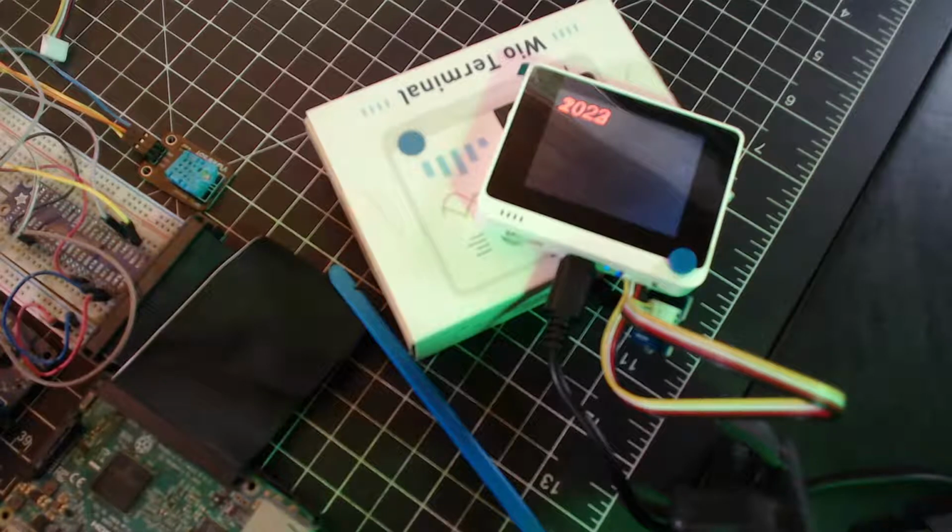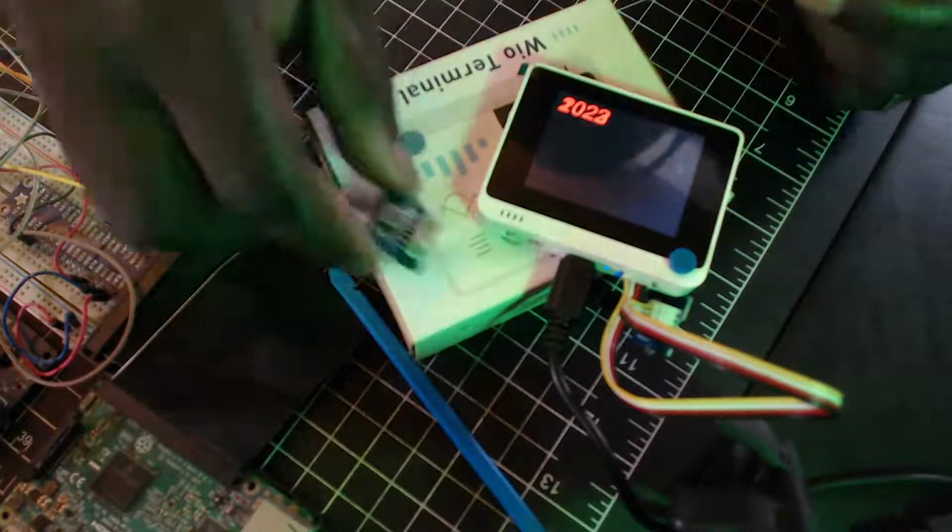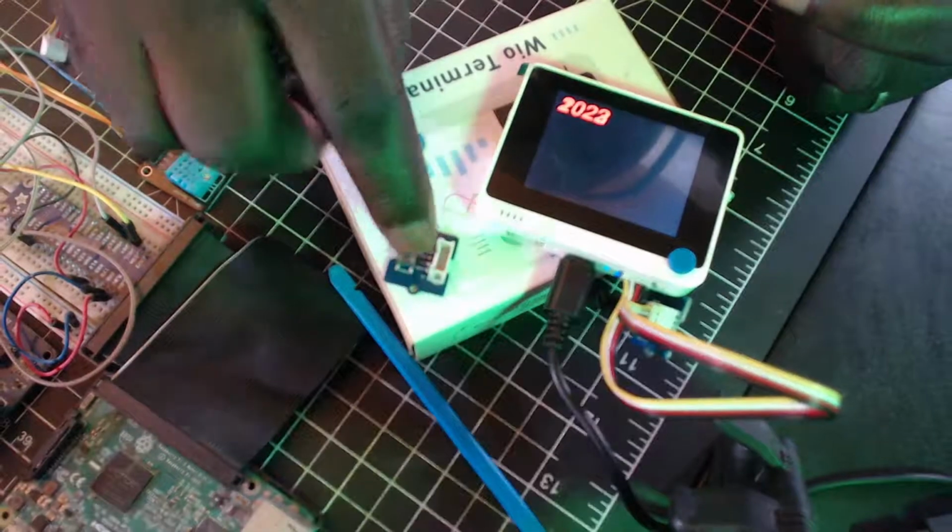Okay. So let's do this. Do we have a Grove button here? Let's see. I think we do. And there's also the Grove LED. Where is that? Yep, I think I found it. Okay. So as you can see, we have a Grove button here.